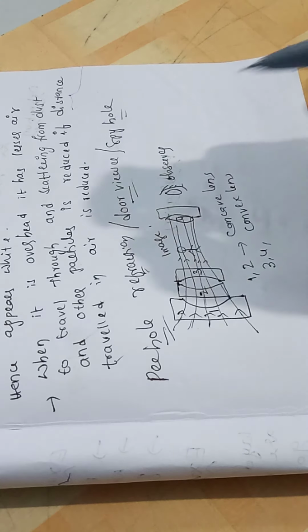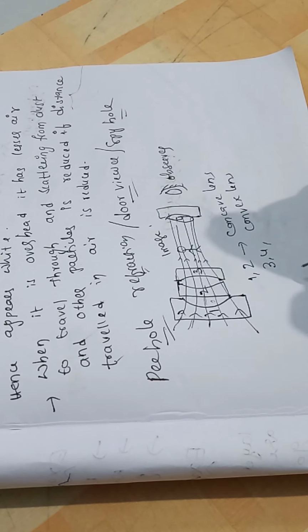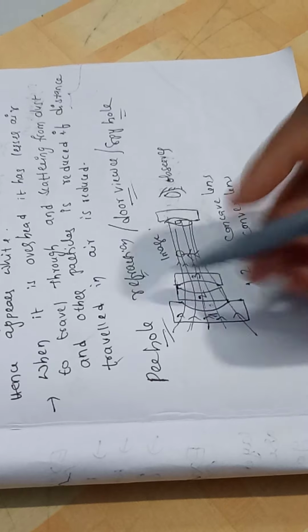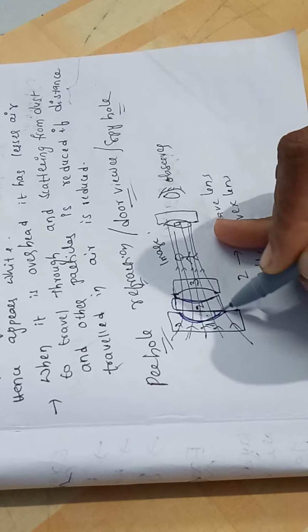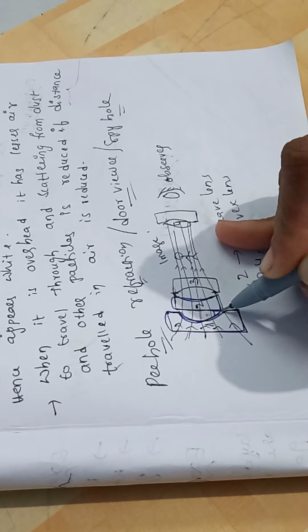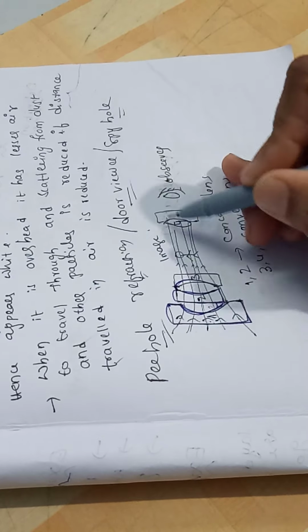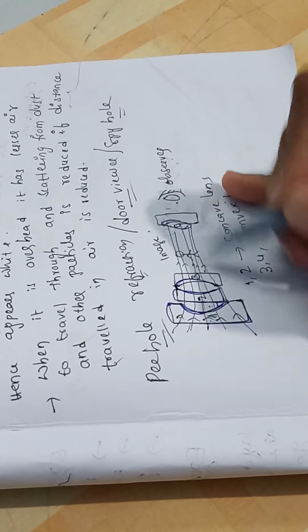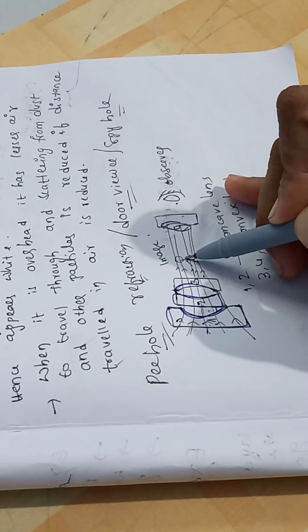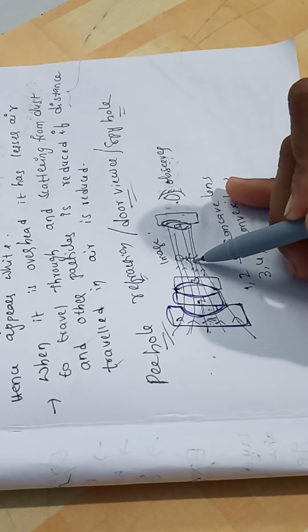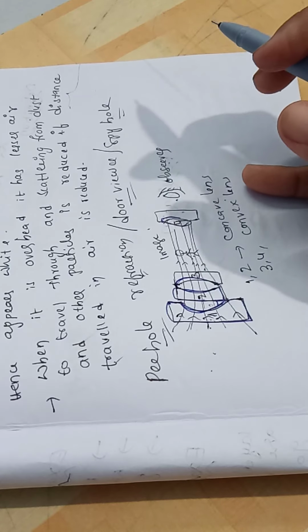In this peephole refraction, we use two concave lenses and two convex lenses. Here, these 1 and 2 are concave lenses, and these 3 and 4 are convex lenses. So the observer can see the image of the person who stands outside by the phenomenon of refraction of light.